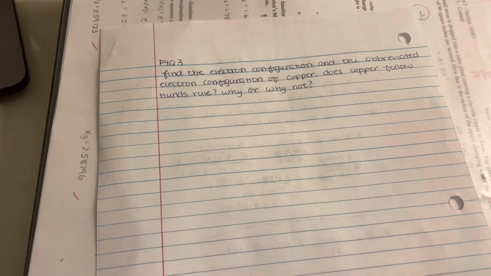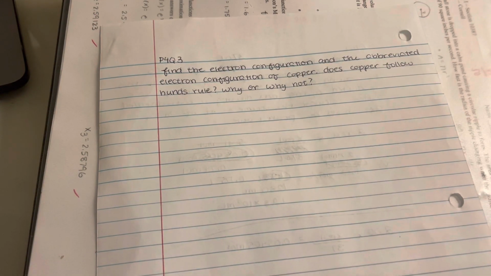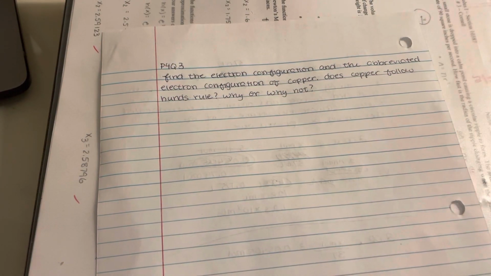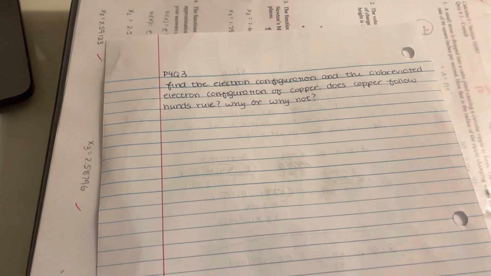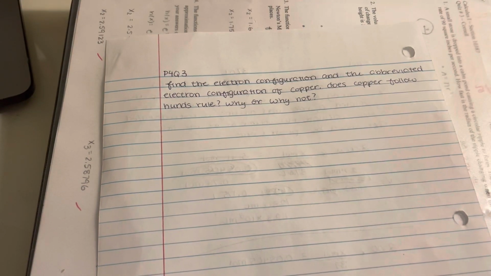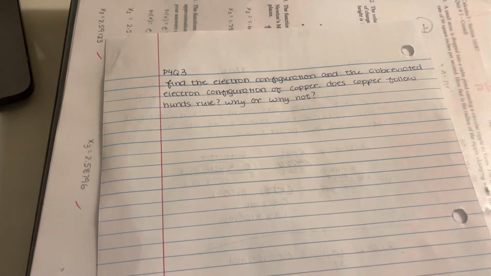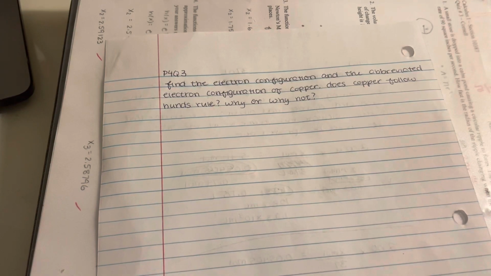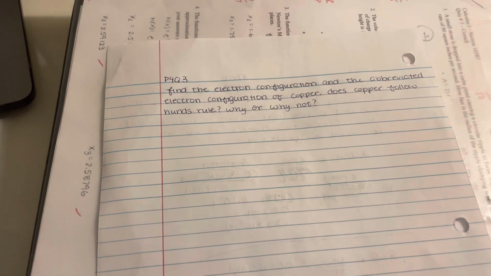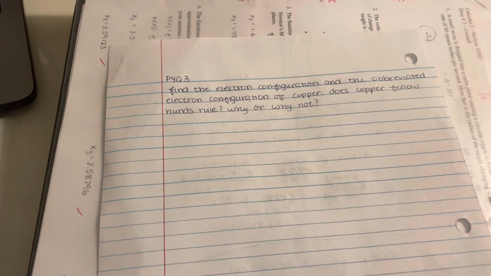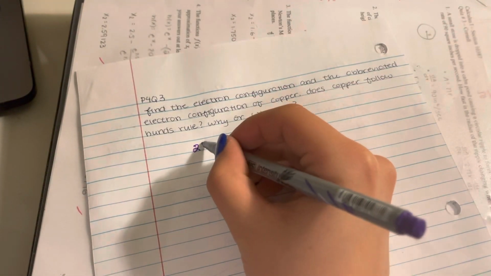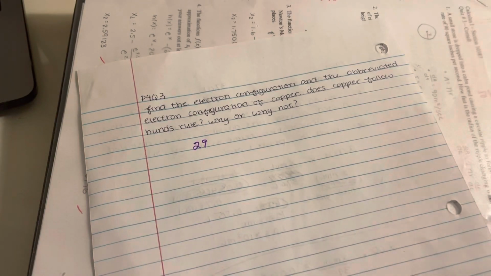This is project 4, question 3 on electron configuration. So this problem wants us to find the electron configuration and the abbreviated electron configuration of a neutral atom of copper, and to answer the question of if copper follows Hund's rule and why it does or why it doesn't. So to start, we need to know how many electrons are in copper, which is 29.